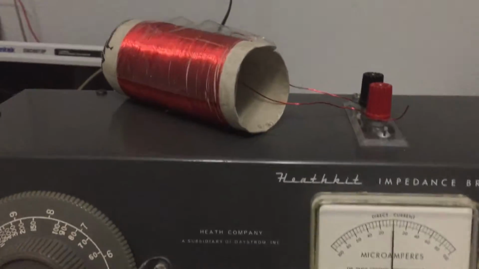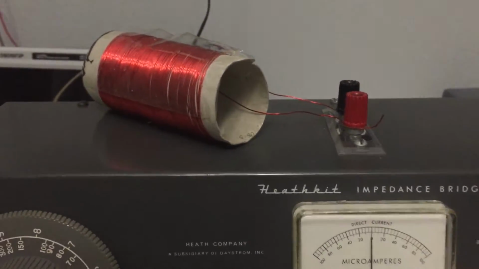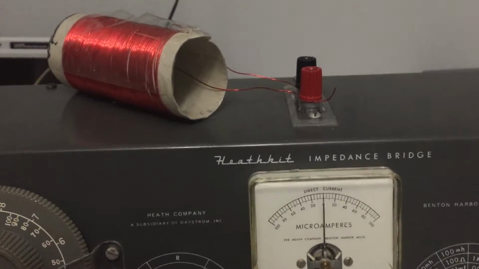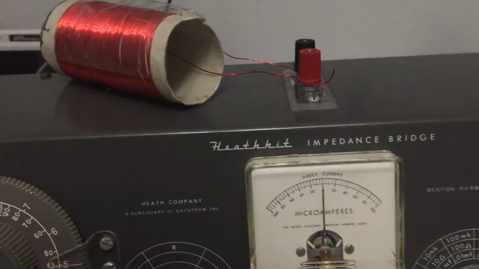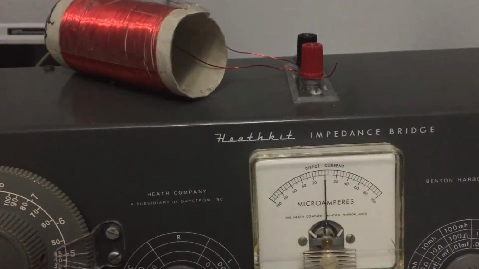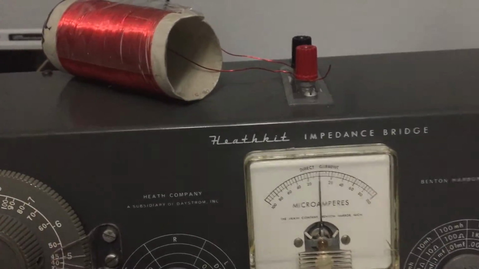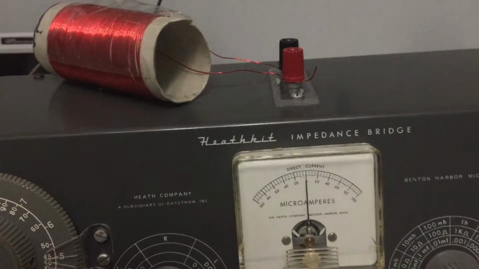I'll tell you right now, here's an old coil I got from a radio project I worked on a long time ago, a little radio using a razor blade and a pencil kind of thing. And this measured 0.192 millihenries on the LCR meter. So before I did this, obviously I measured it on the LCR meter.